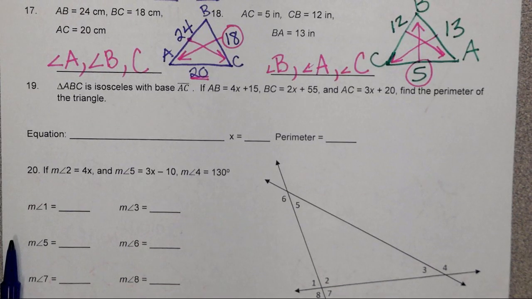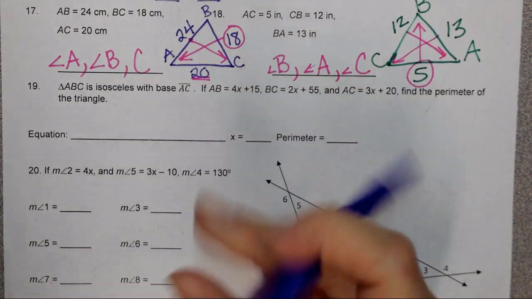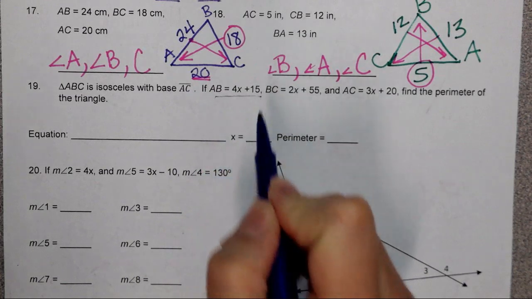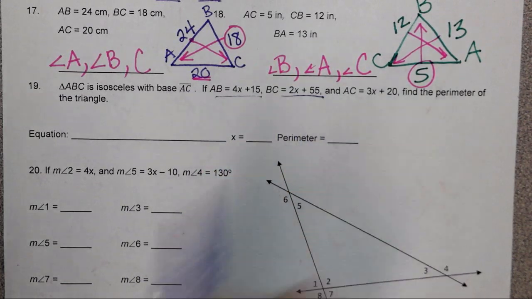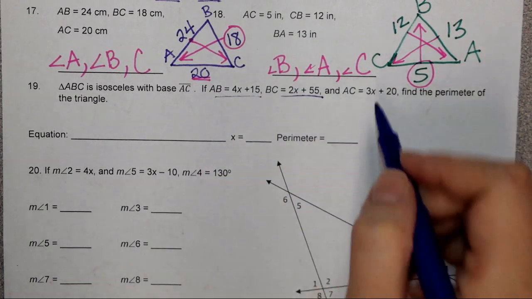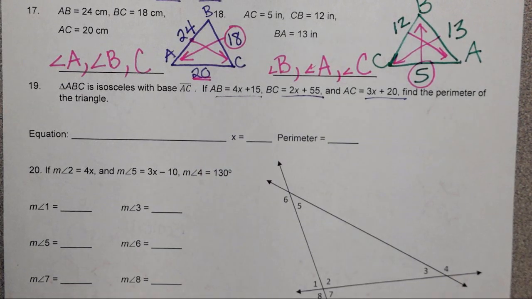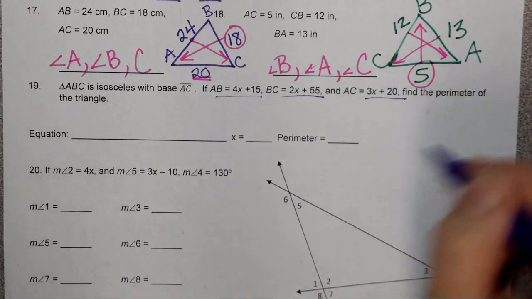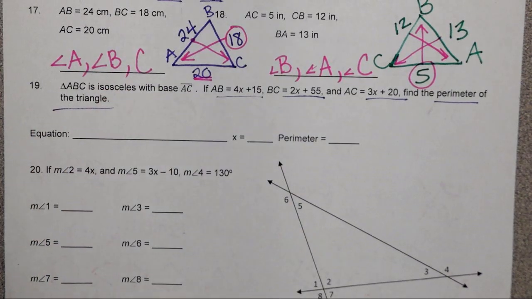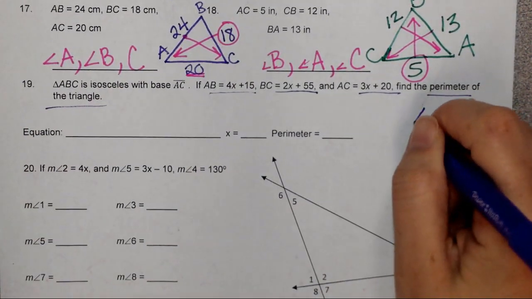All right. Triangle ABC is isosceles with base AC. AB equals 4x plus 15, BC equals 2x plus 55, and AC equals 3x plus 20. Find the perimeter of the triangle.